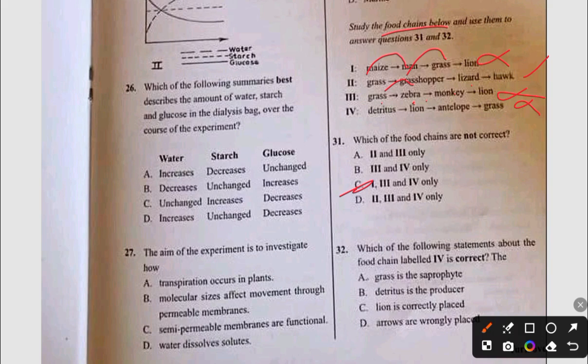32. Which of the following statements about the food chain labeled IV is correct? So just the IV. Grass is a saprophyte. No. The grass is a producer. That's true, because it begins the food chain. So the answer to question 32 is B.